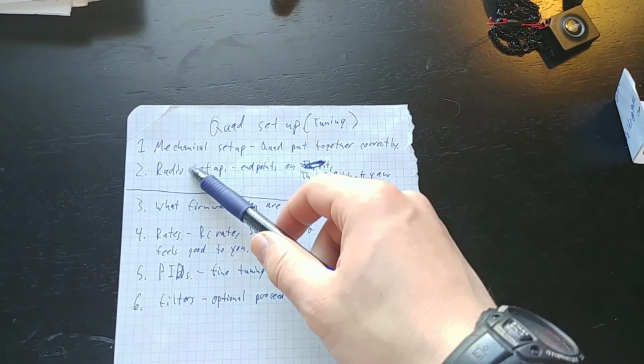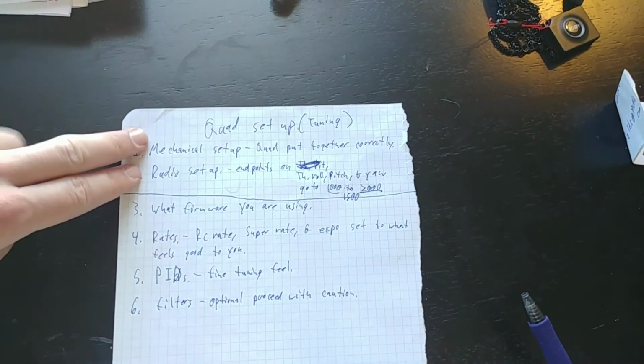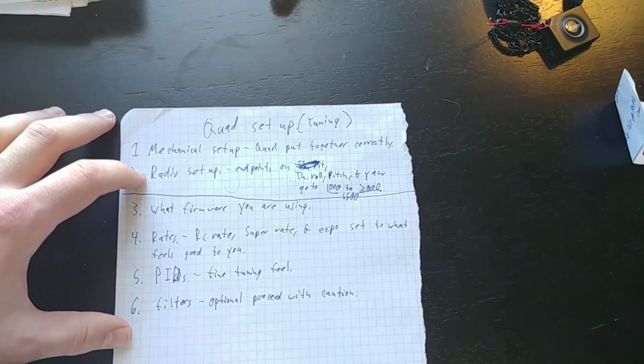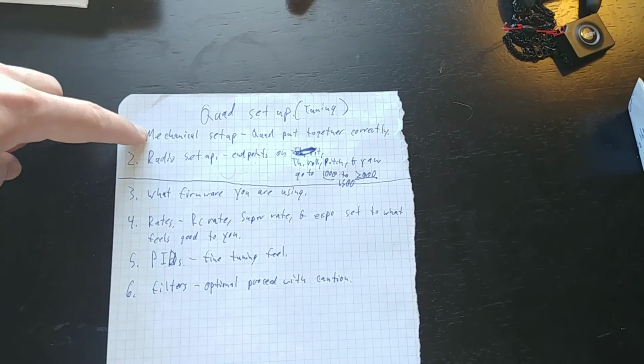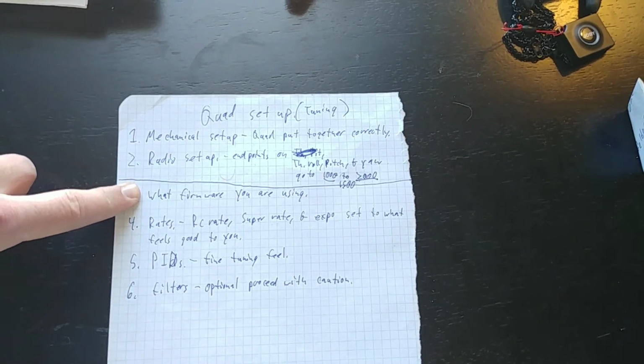Now notice I have a line drawn here. That's because these two things right here are basically going to hold true for every single quad that you build or fly. What comes next is all personal preference. So the next thing, after you've got your quad built and your endpoints set up, is you have to pick what firmware you're using.